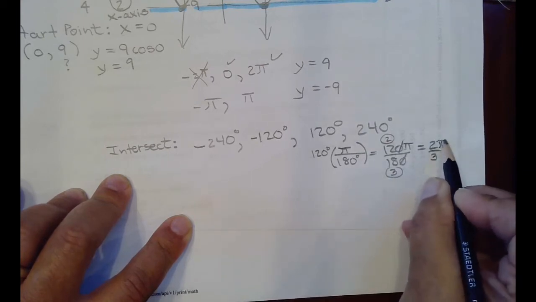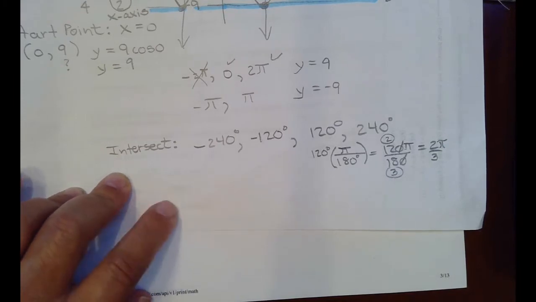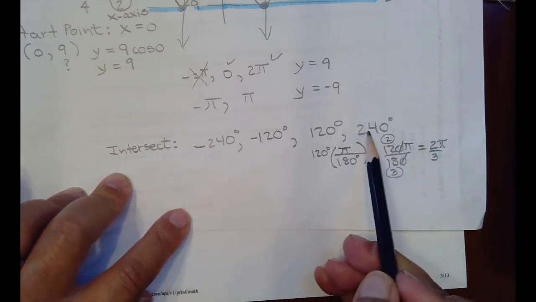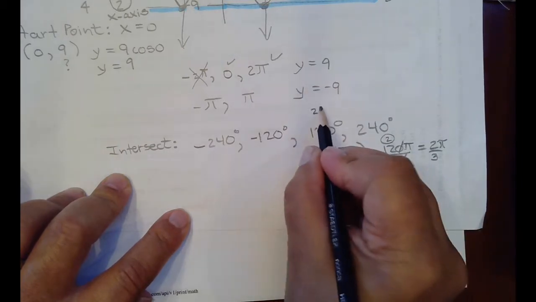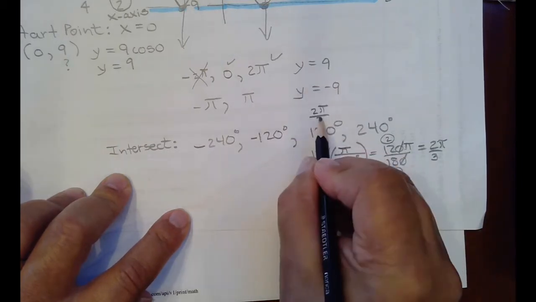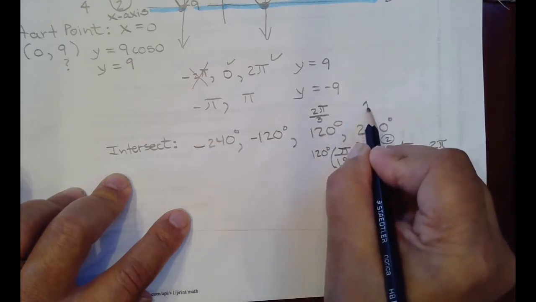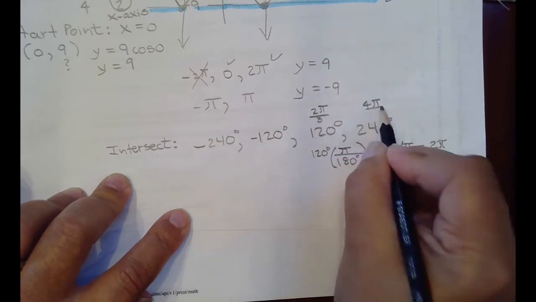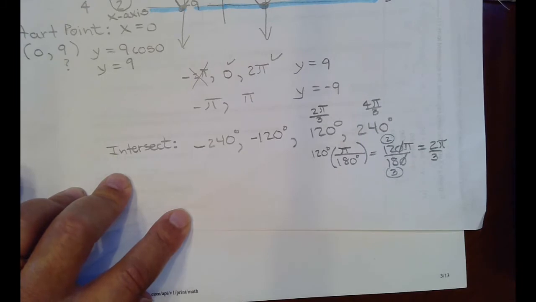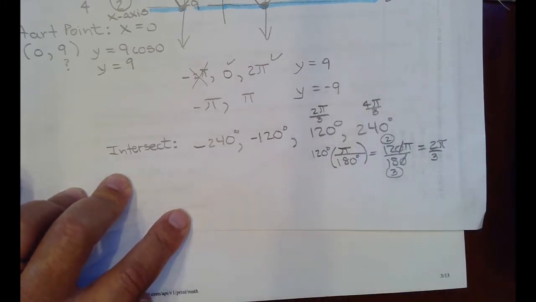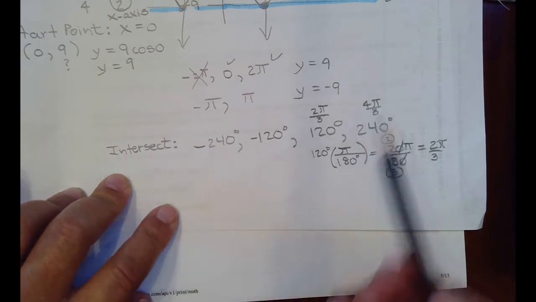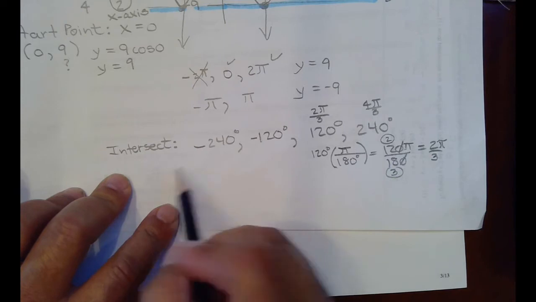Okay, and those are all the answers. So a little bit of calculator technology to get to those answers. So this is negative 4/3 pi, negative 2/3 pi, positive 2/3 pi, and positive 4/3 pi. Okay, and that completes that answer.